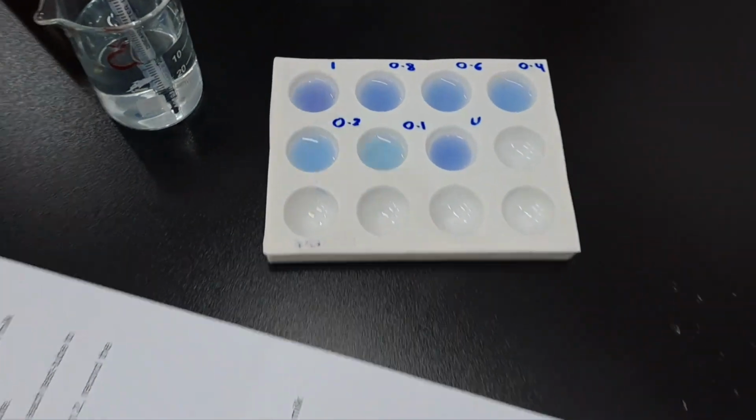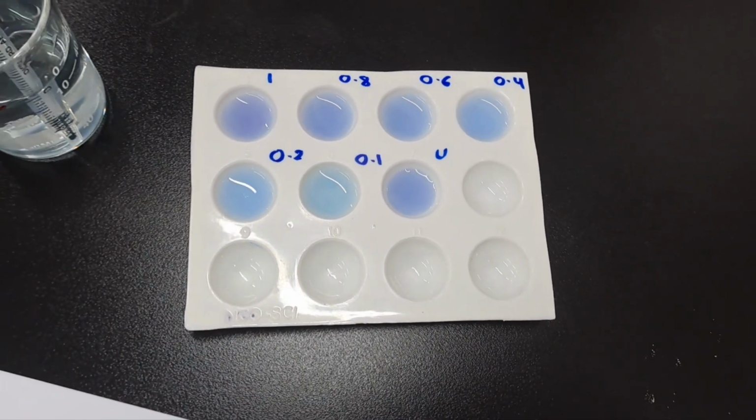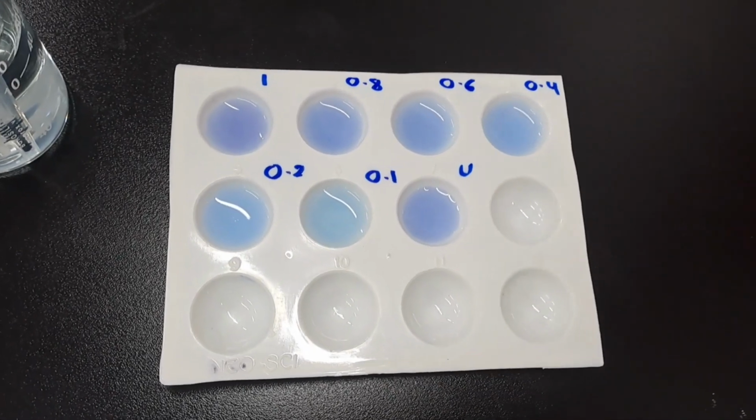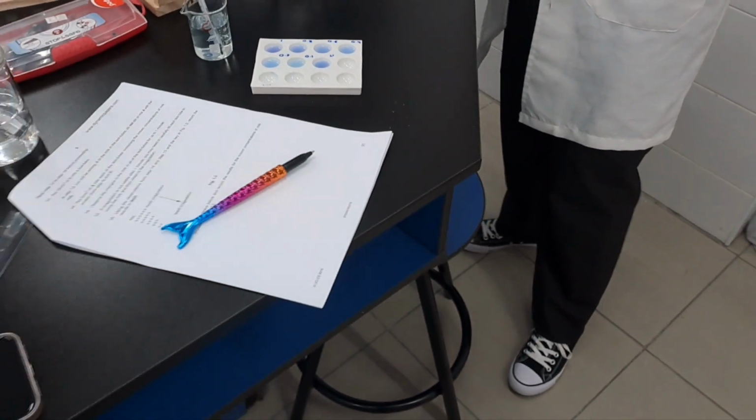Okay, here is another estimation. Here's the unknown, what did you estimate? 0.8. A violet color, and here is a violet color. Based on your results, that's also correct.